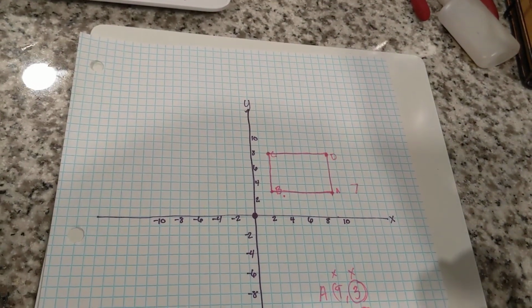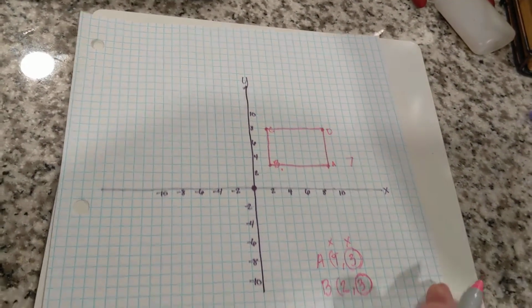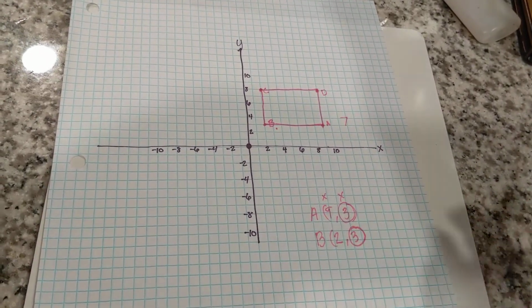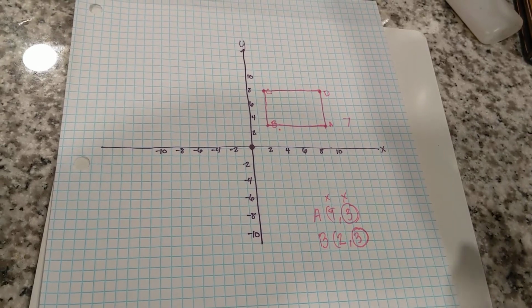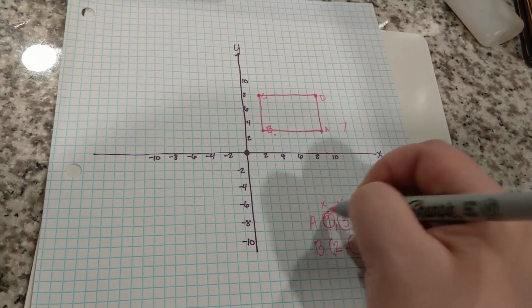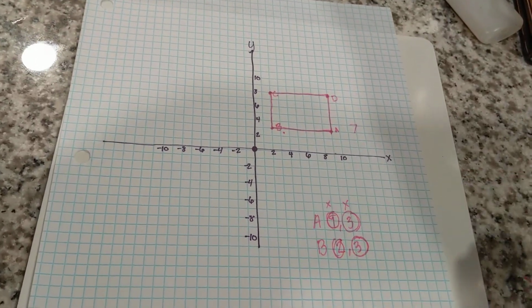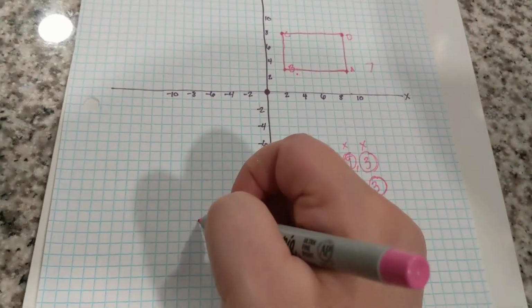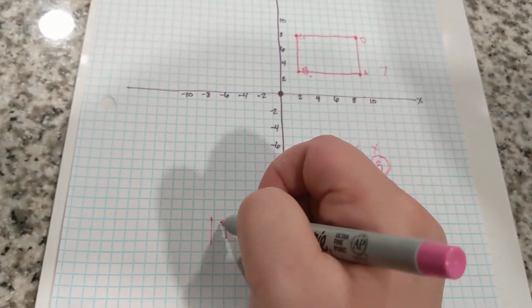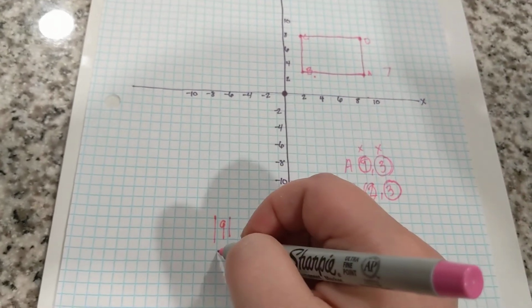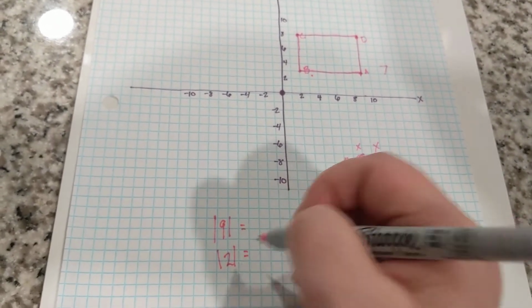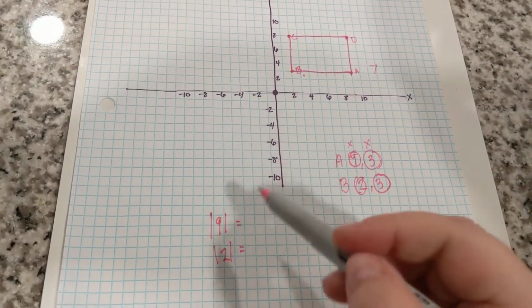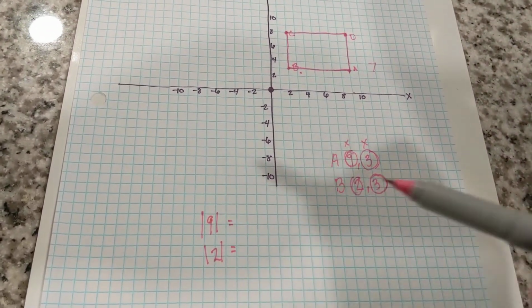Fantastic. The other thing that you're going to need to know how to do is to find the distance of A from 0 and B from 0. We're going to take our x number, which is 9 and 2, and we are going to find the absolute value of 9 and the absolute value of 2, which absolute value just means the distance of this particular number from 0.